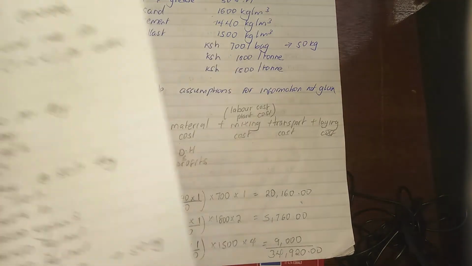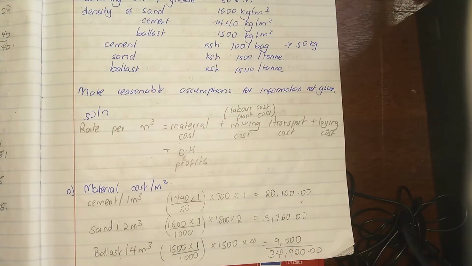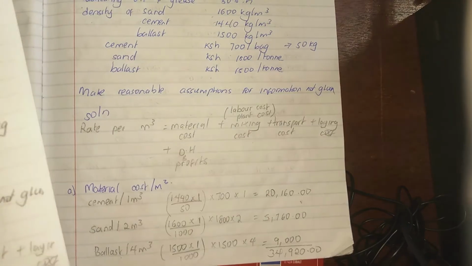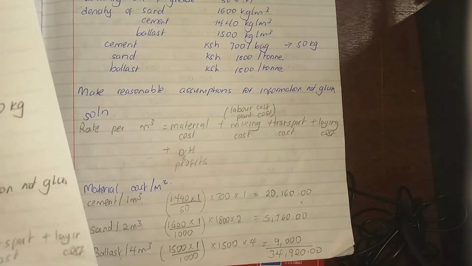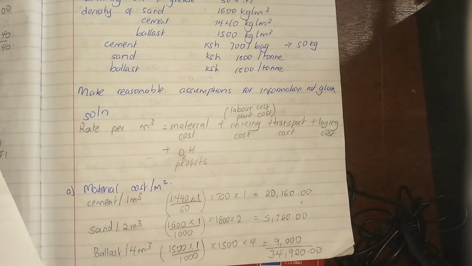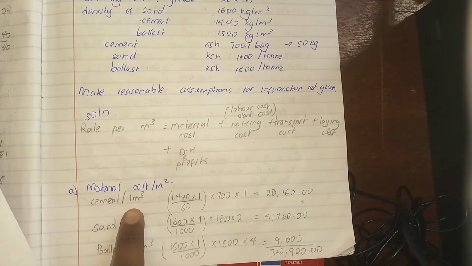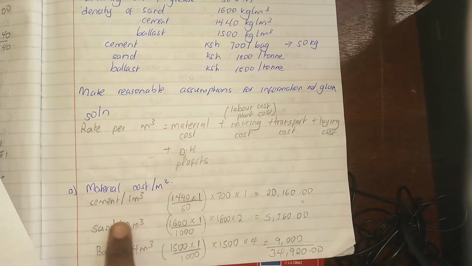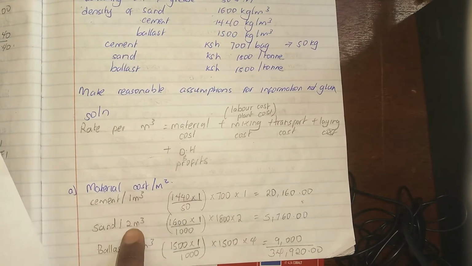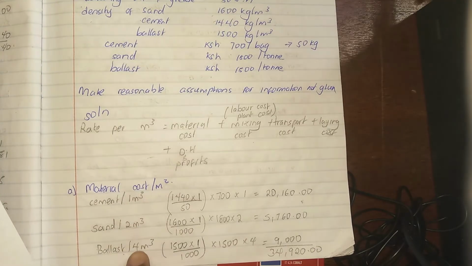So to calculate the cost for the materials, we need to know their amounts. To know the mass of cement, we shall use mass equals density times volume. So we shall take 1 volume of cement, 2 volumes of sand, and 4 volumes of ballast.